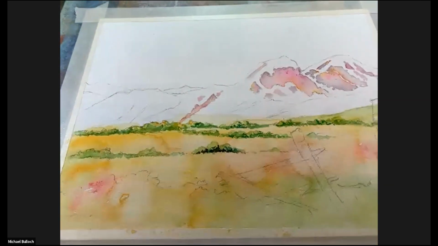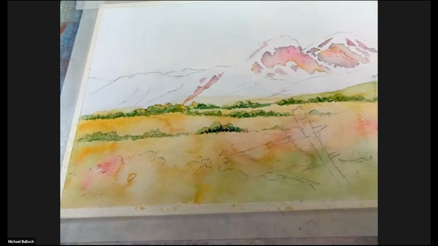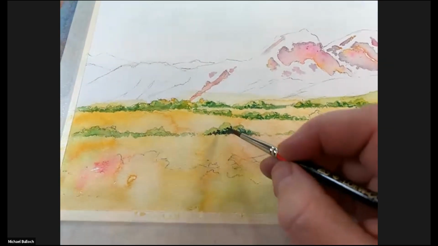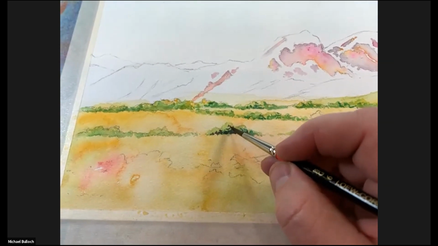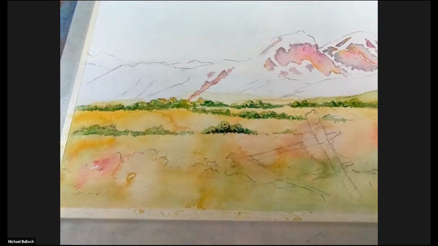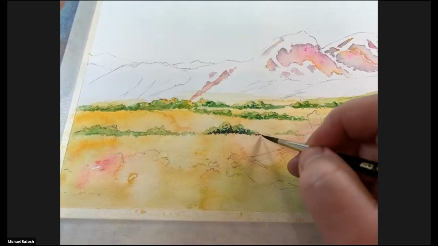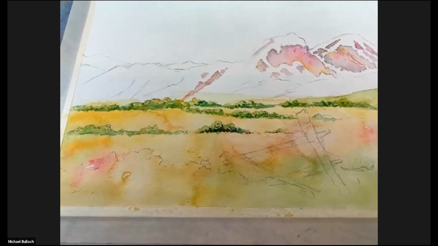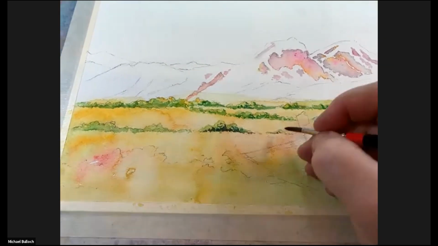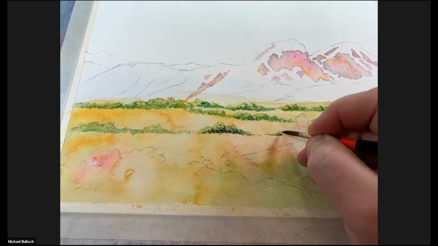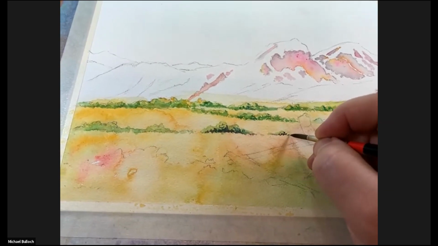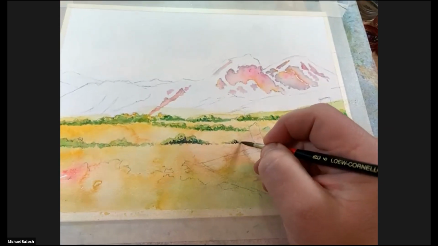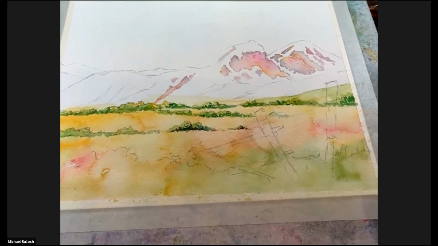Lower on this so it's not quite, I'm not causing a shadow. Yeah. And I can just add little dots of a darker color that add a little bit of depth to these shapes. Because there's not a lot of water and not a lot of paint that I'm using on this, this is drying fairly quickly, and that's okay.